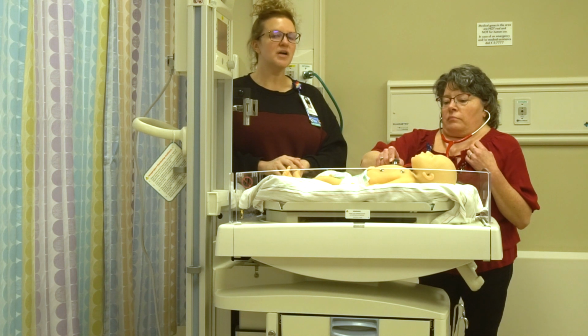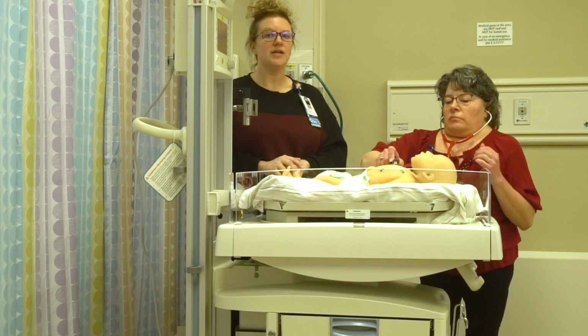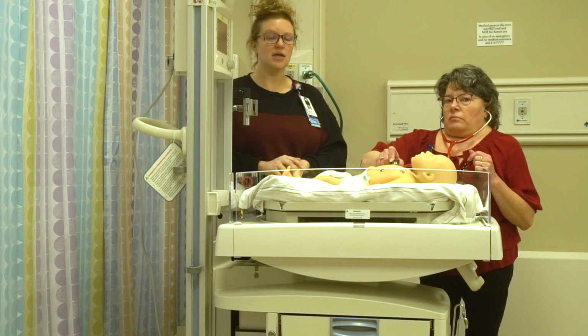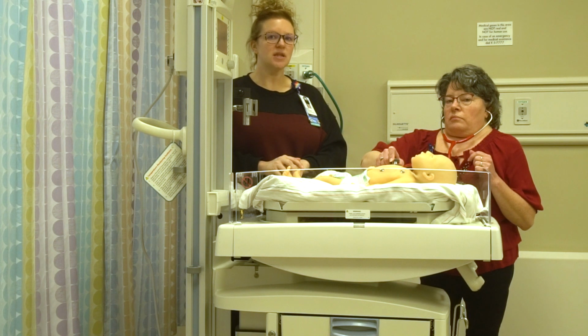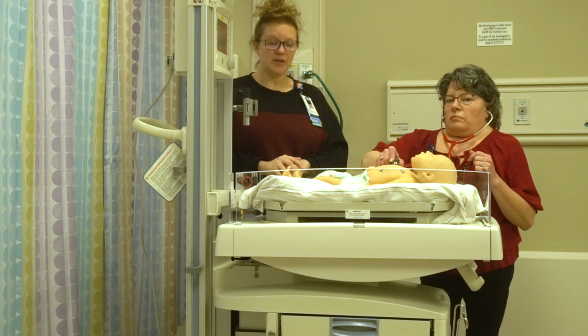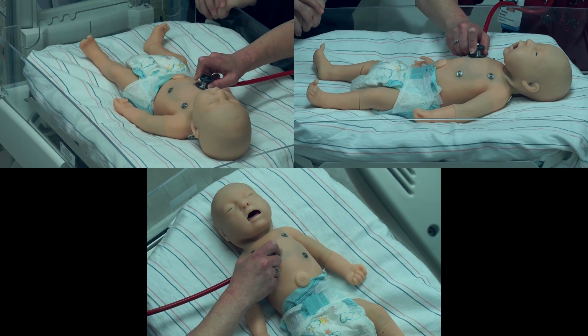And it's important that we count for a full minute, no matter what age we are getting this vital sign on, because especially with infants, they have different breathing patterns, and so their breathing is not always normal like an older pediatric patient. So a full minute is what is recommended.